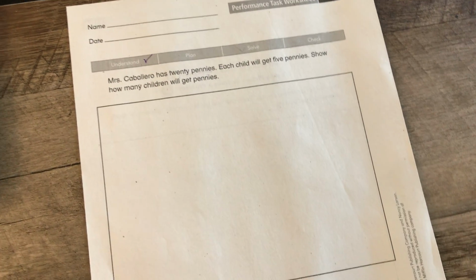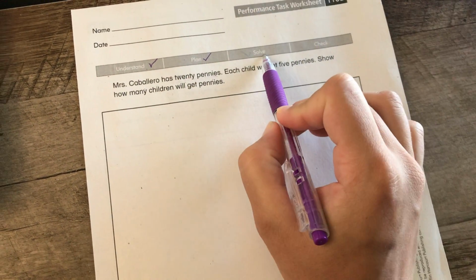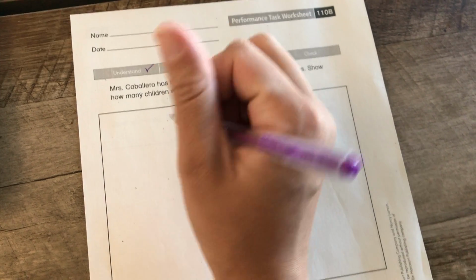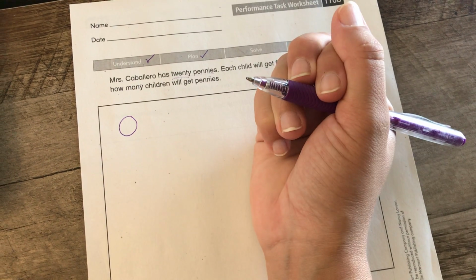Great, so we understand. Our plan, what are we going to do in this big square? Draw it out. Good job. All right, let's solve it. So what do I need to draw first? How many pennies? 20 pennies. All right, let's do it. And pennies are what shape? A circle.